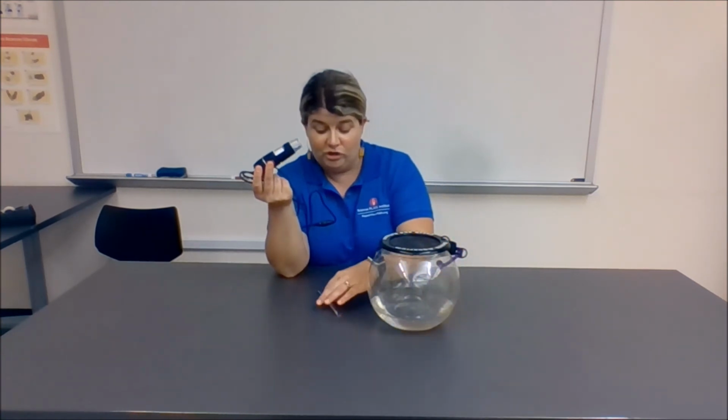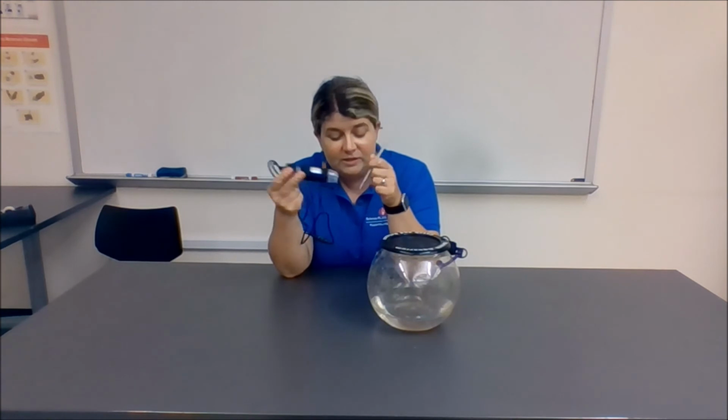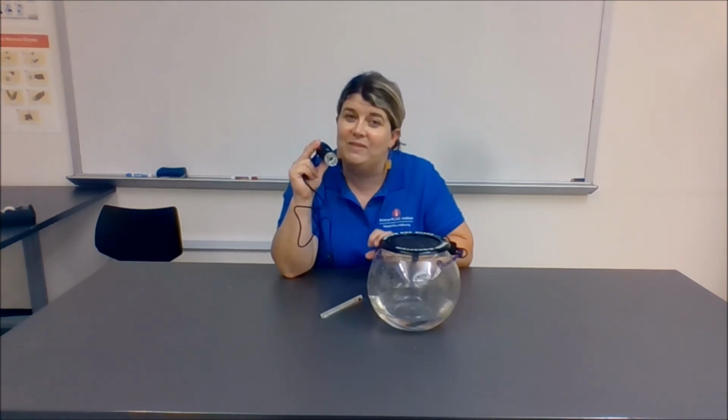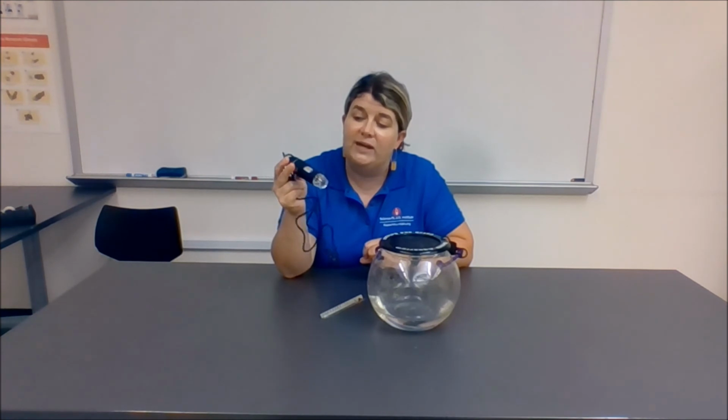Kids also love just seeing a pencil up close or showing the thermometer up close. So they think it's really neat to use this digital microscope, and it's nice that everybody is looking at the same thing, so you can point out different structures to kids. So that's a great way to do it.